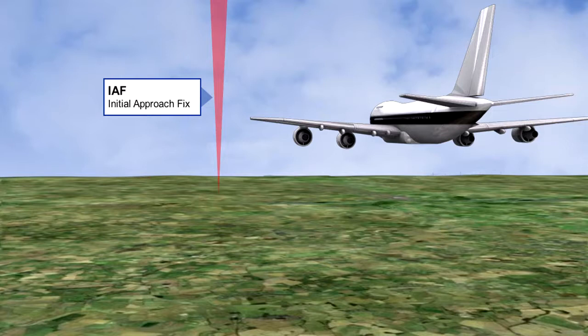As part of an instrument arrival procedure, a shuttle may be prescribed at the IAF, where to achieve the specific altitude at the final approach fix or final approach point would require excessive rates of descent from the minimum altitude at the end of the approach. The shuttle is therefore part of the arrival procedure of climbing or descending in a holding pattern.